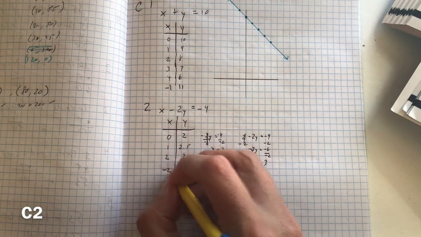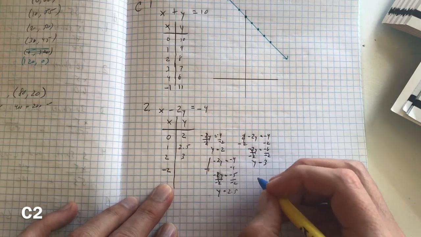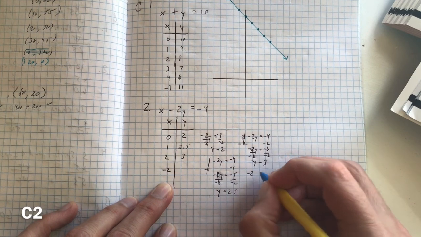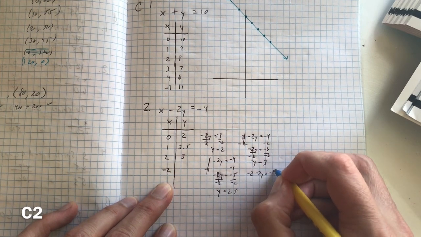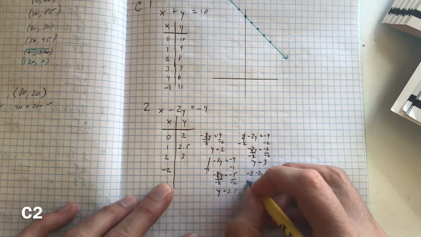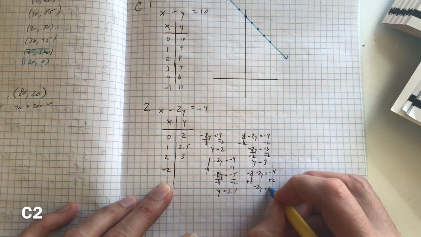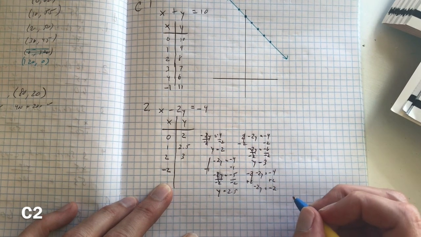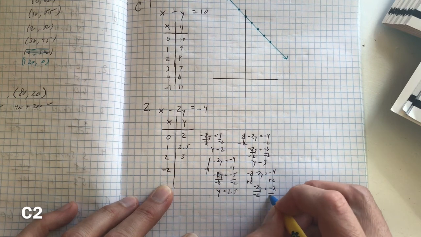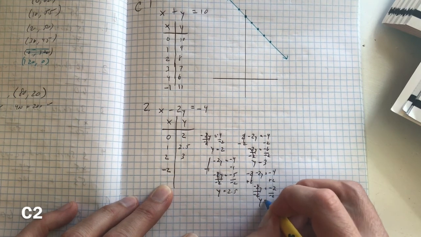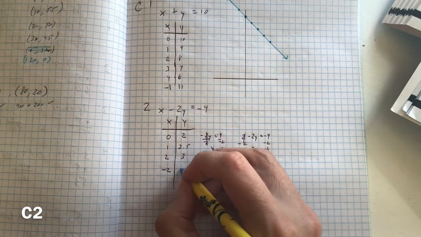Let's just try a negative 2 this time. Let's see what that does. So I'll do negative 2 minus 2y equals negative 4. Plus 2, plus 2, negative 2y equals negative 2. So I'm going to divide by negative 2, divide by negative 2. So y is going to equal 1 in this case, a positive 1. Okay?